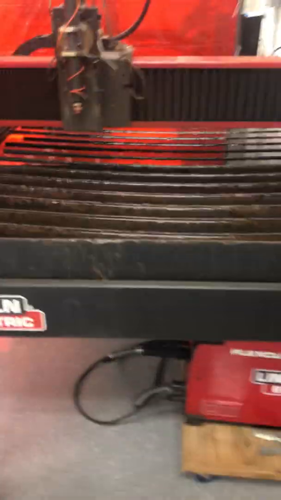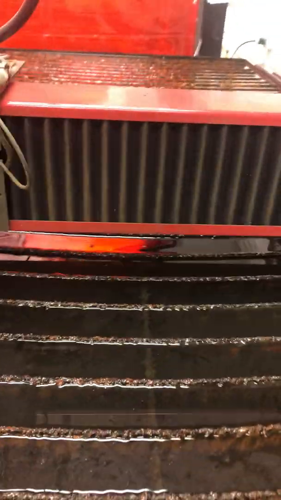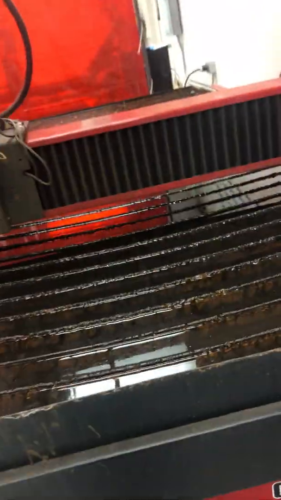So to start, say you've got everything set up. You're running a piece, it's going great. You run into an error. A piece is sticking up out of the water, it hits it, breakaway error, ohmic cap error, something that makes it stop the program.